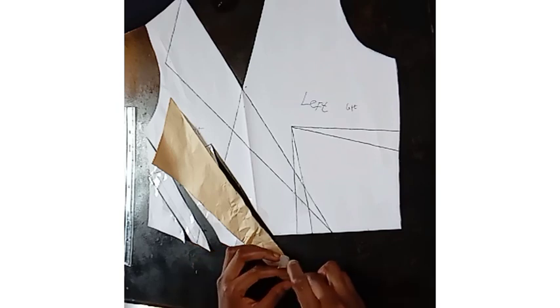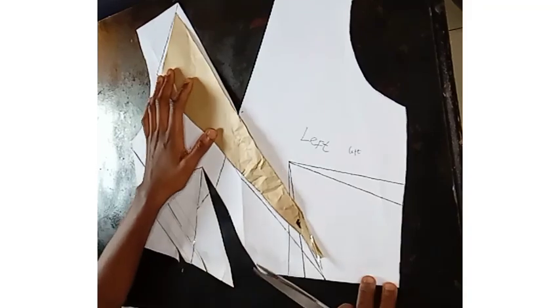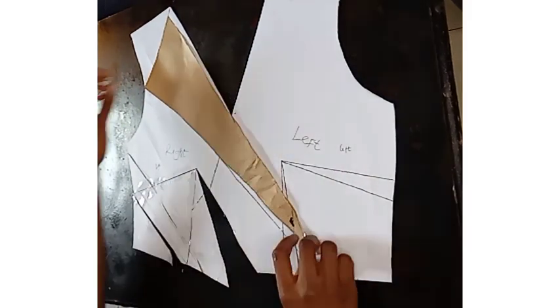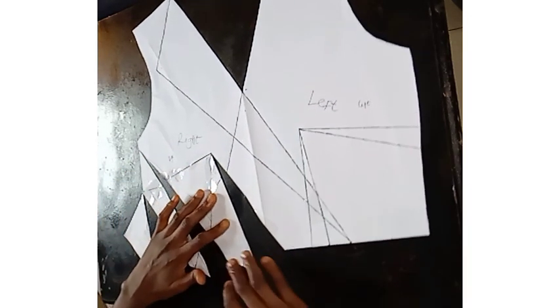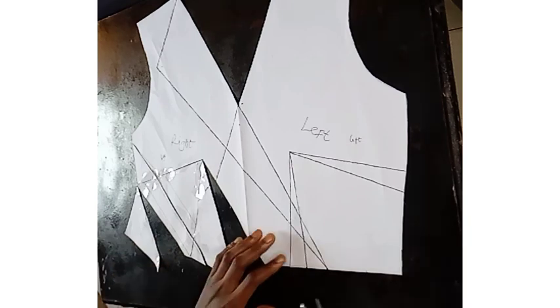So I'm going ahead now to use my tape to hold it down like so. And of course, this is the actual thing. After I've held it down, this is what it looks like. So I'm going ahead now to close up this dart, kind of finish up that area.